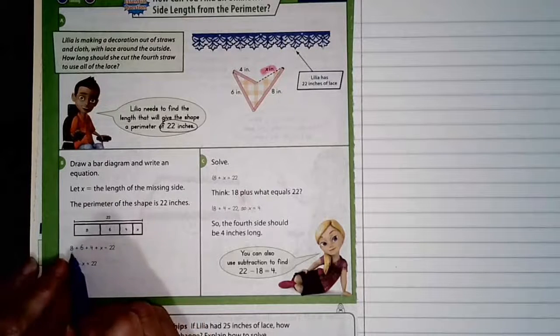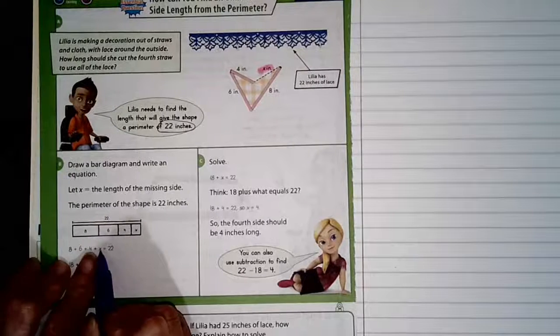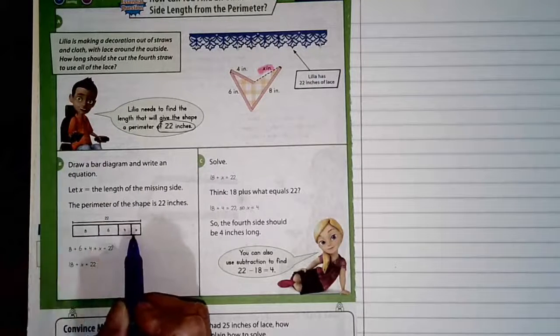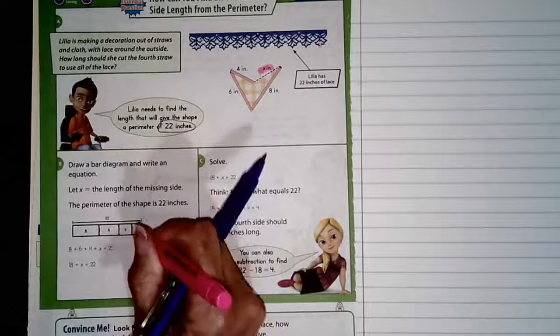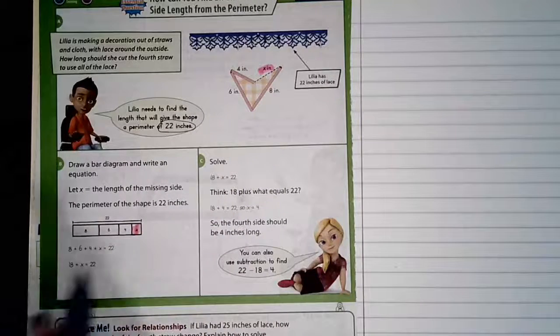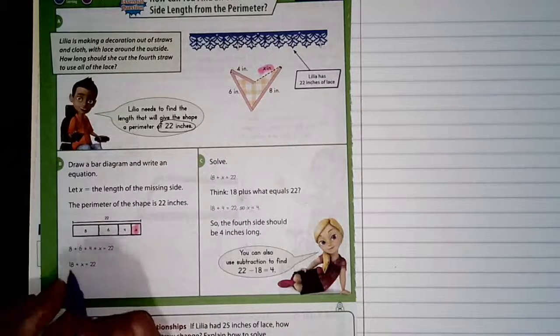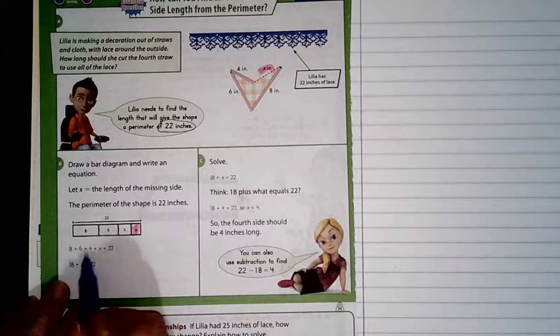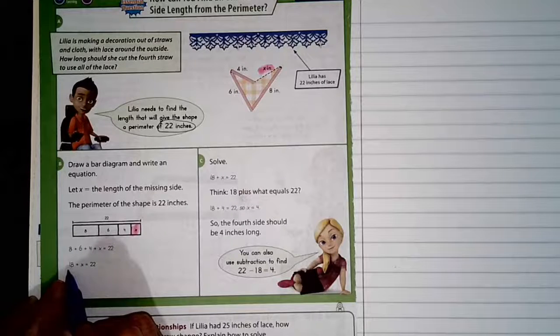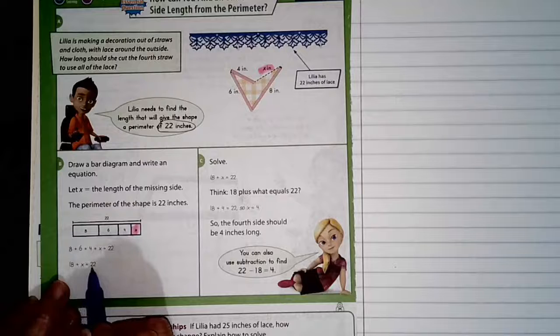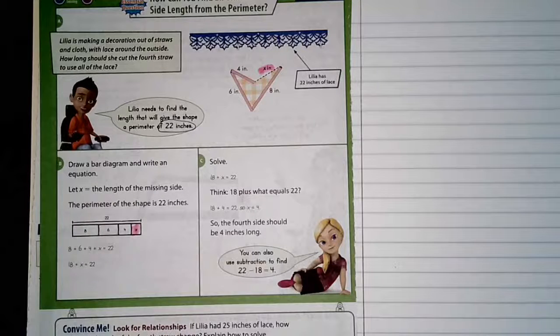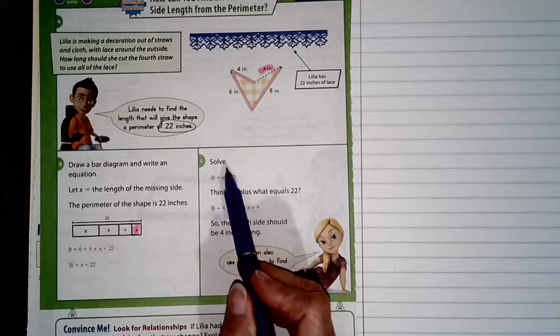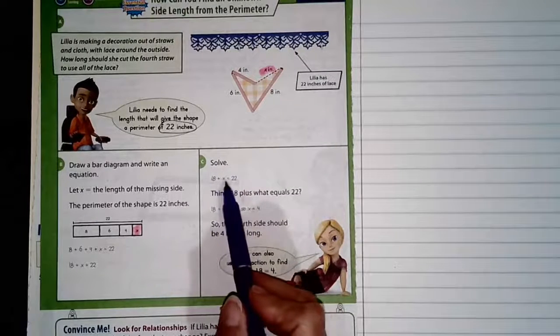So look what they did. They said 8 plus 6 plus 4 plus x. Remember x being that one that we don't know what that answer is, equals 22. So then what they did was they added these 3 and they came up with 18. 18 plus x equals 22. So then we have to think, what would the x be? And it says, well, then we solve. 18 plus x equals 22.